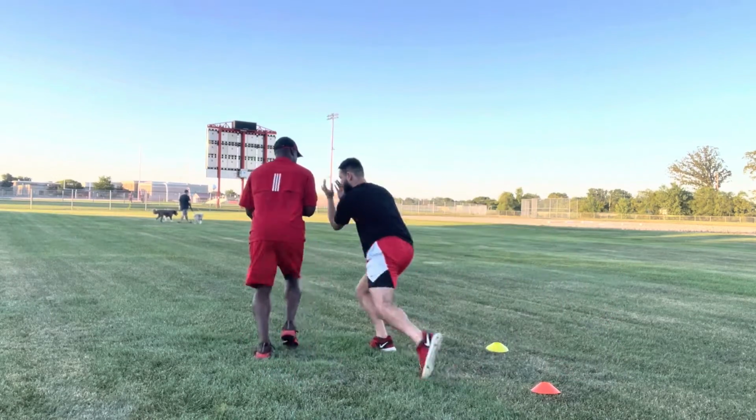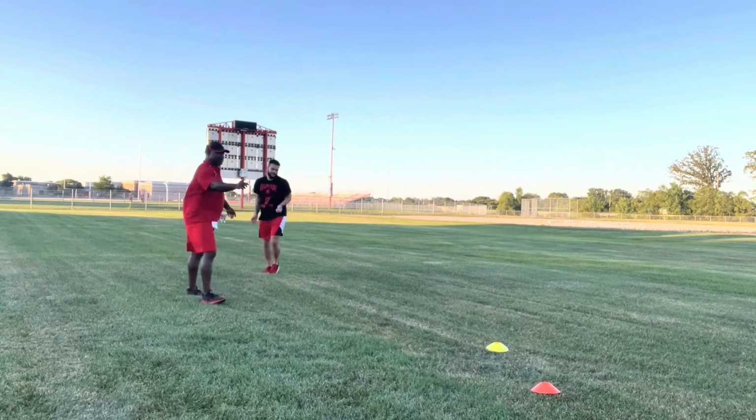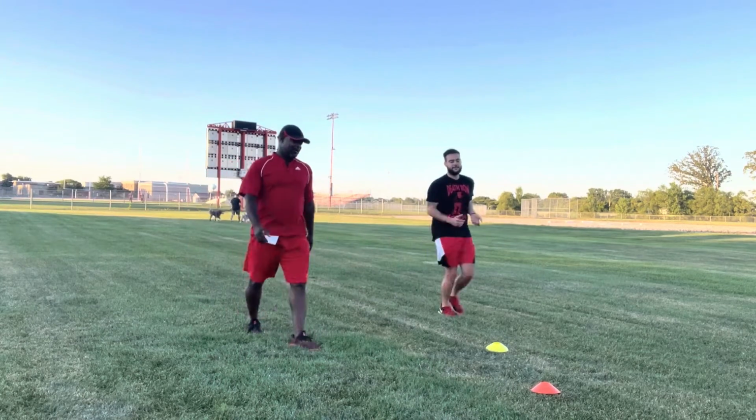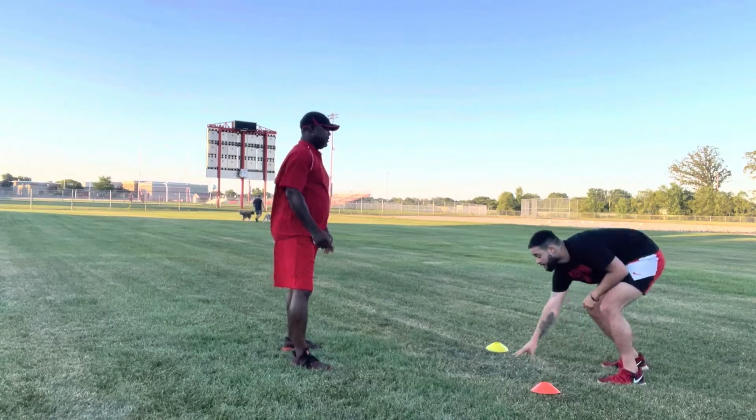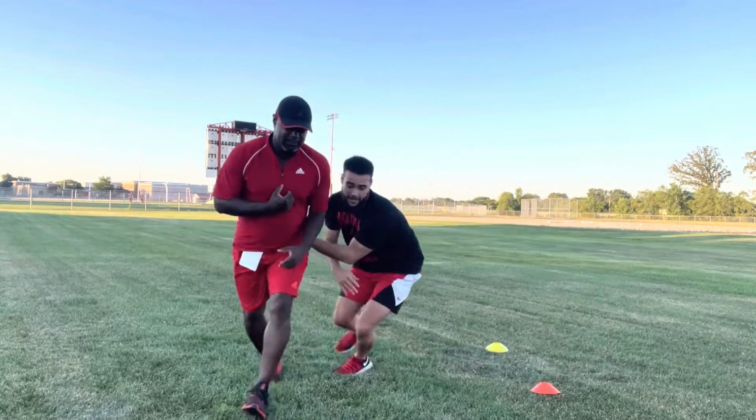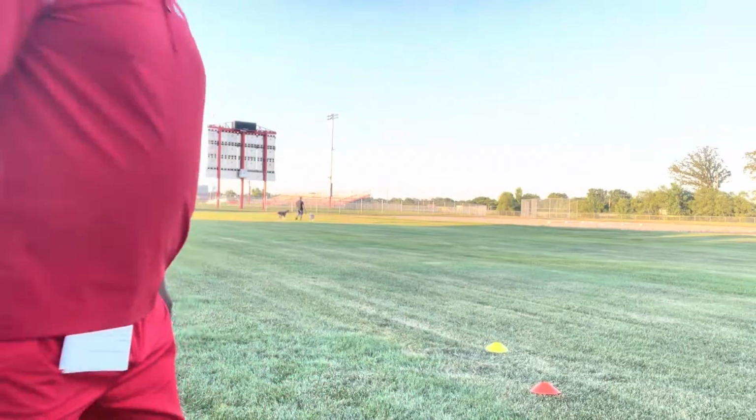Hit. Go to your left this time. Hit. Good. All right.